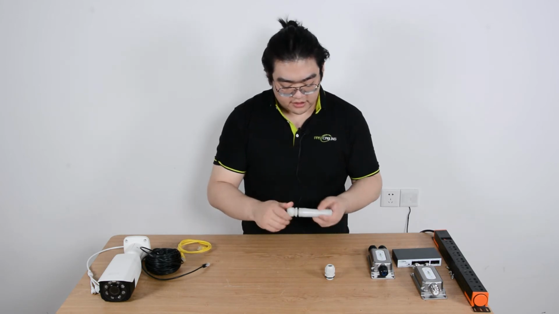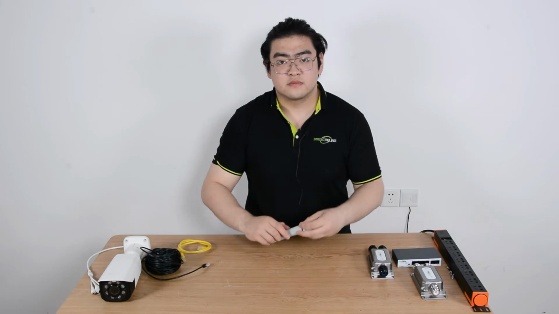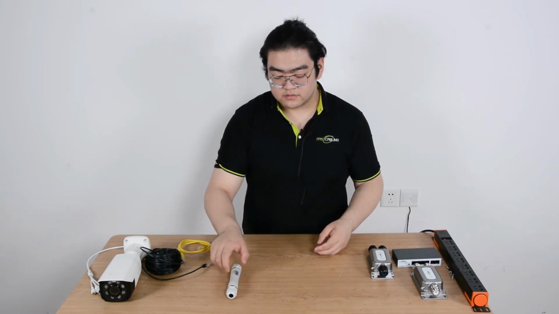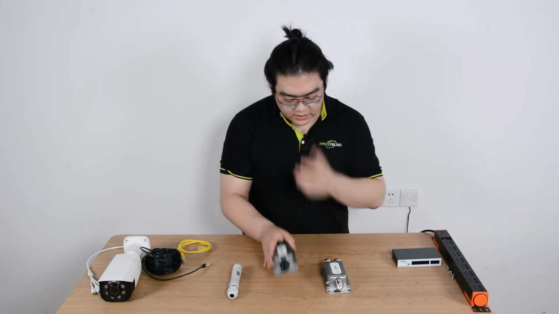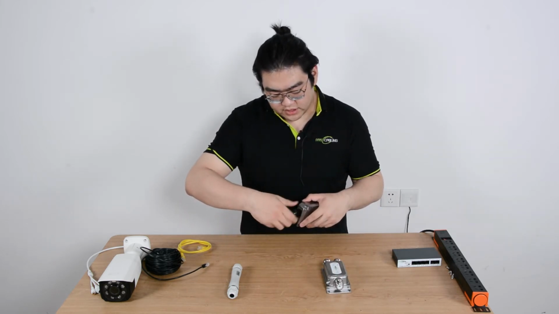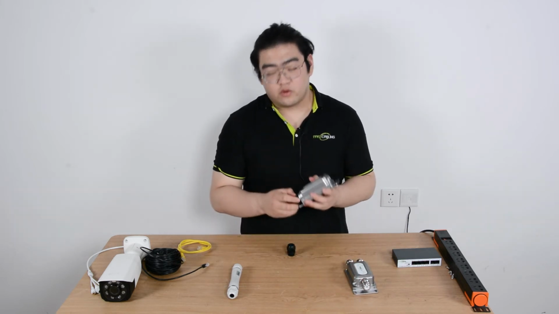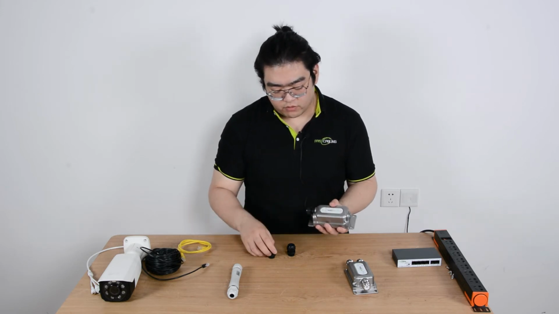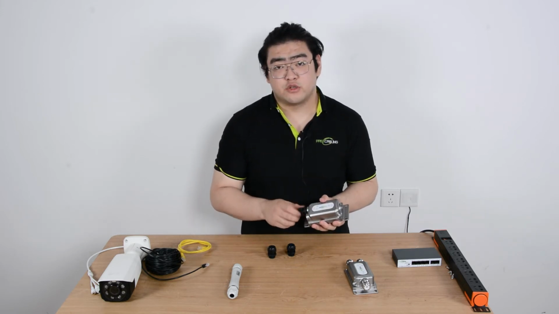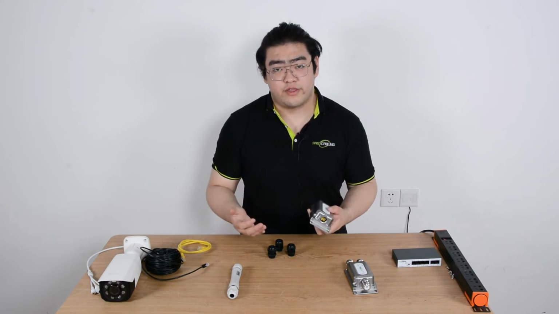So now let's take a look at the other 2 PoE extenders. Let's take off the glands. These glands are for waterproofing, so when we are extending the network outdoors, this is where it comes in handy. We twist it tight and it will make a waterproof seal that will keep the water from coming in, and it will keep our device safe and sound when it's outdoors in rainy or wet weather.